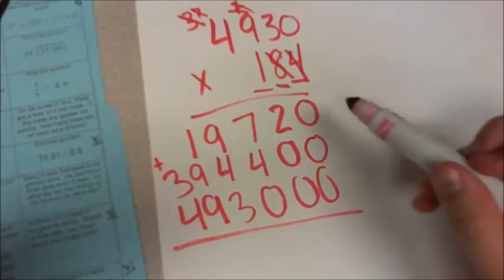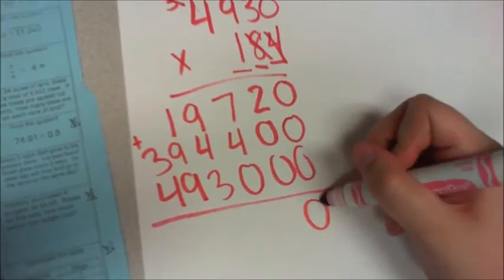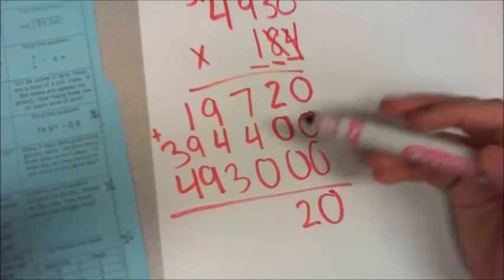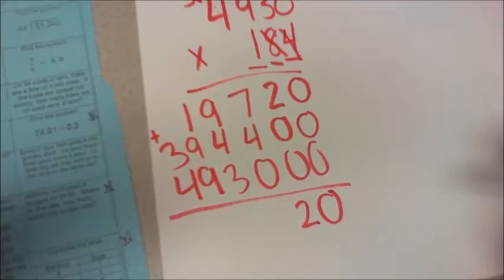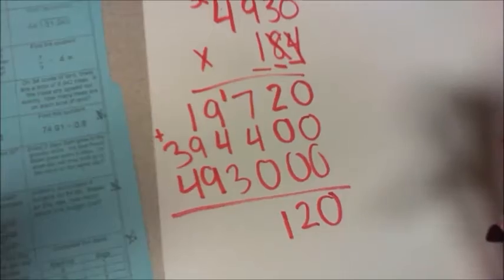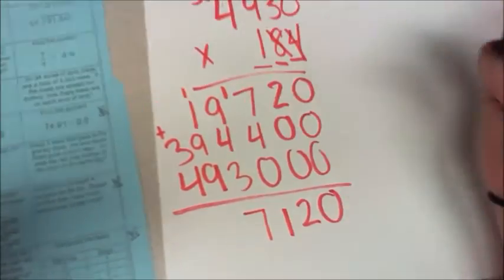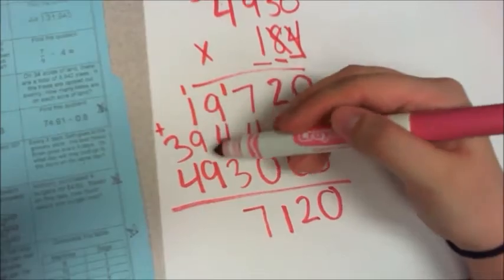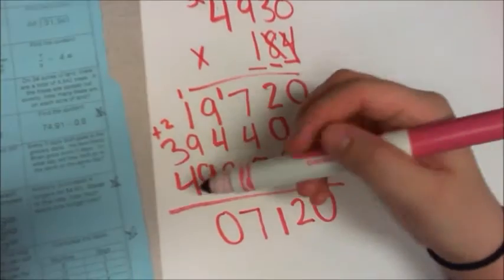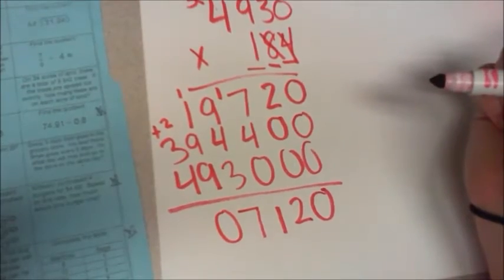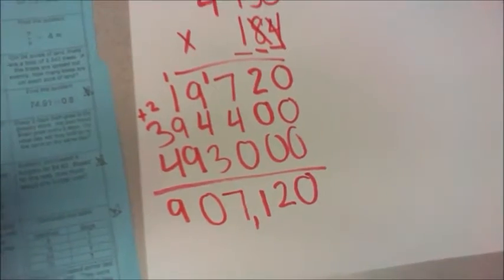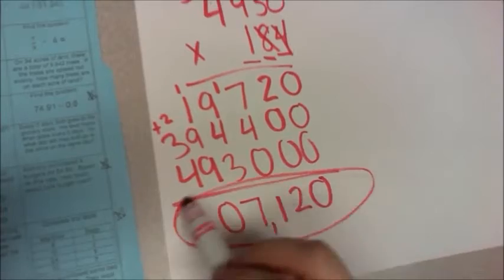Now let's add it up. 0, 0, and 0 is 0. 2, 0, and 0 is 2. 7, 4, and 0 is 11. Carry the 1. 1, 9, 4, and 3 is 17. Carry the 1. 1, 1, 9, and 9 is 20. Carry the 2. 4 plus 3 plus 2 is 9. We get 907,120.